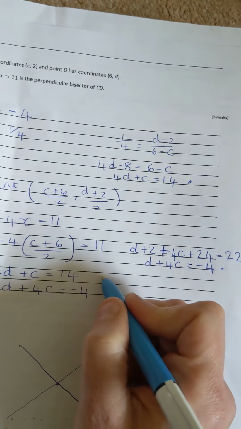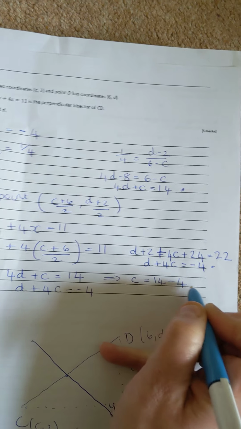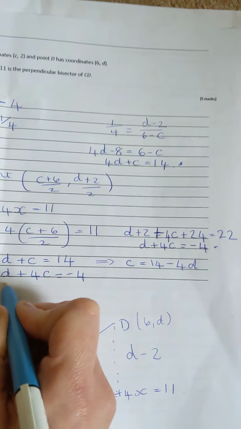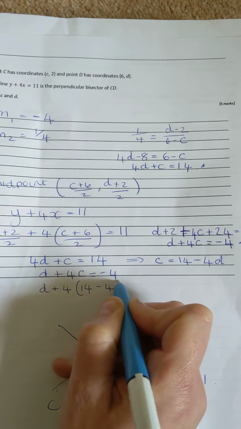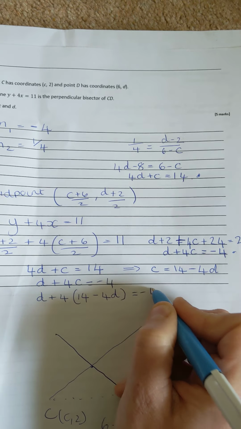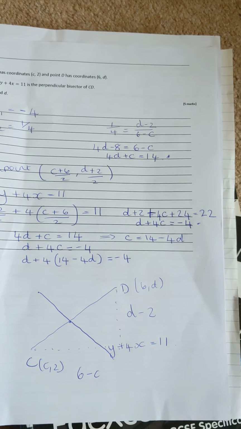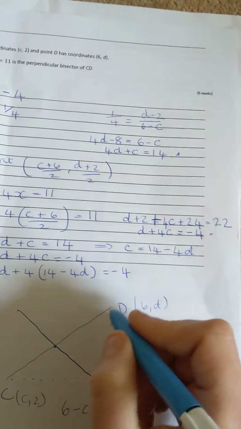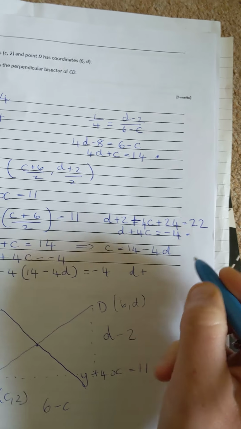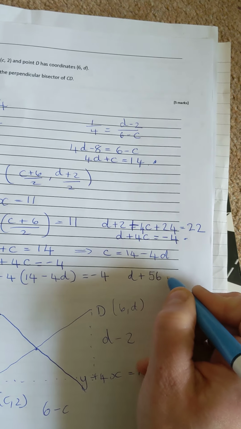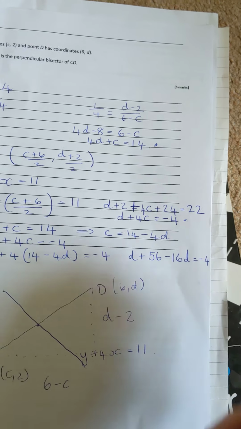Okay, so if we rearrange this one, we get C equals 14 minus 4D. So we can write D plus 4 times that, so substitution into that one, equals negative 4. And so then we get D plus 56 minus 16D equals negative 4.